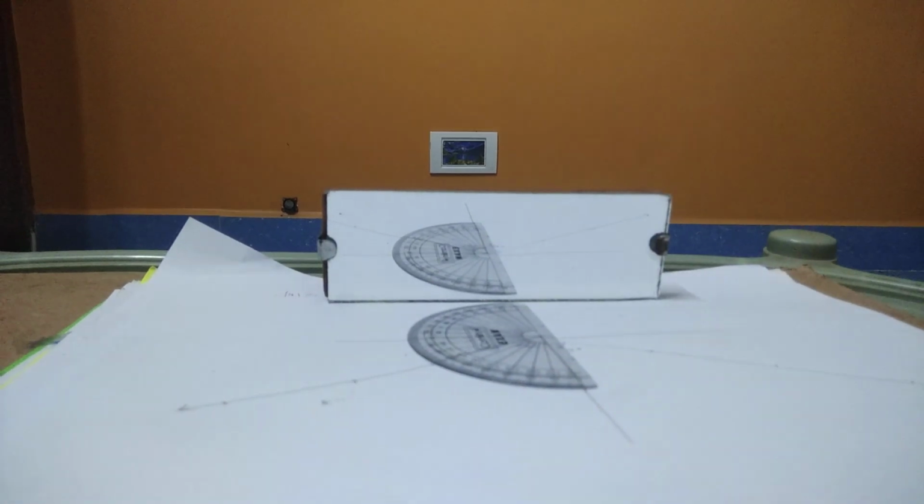Here you see, if we measure the angle between the normal and the incident ray, it is exactly 60 degrees: 10, 20, 30, 40, 50, 60. Exactly 60 degrees.